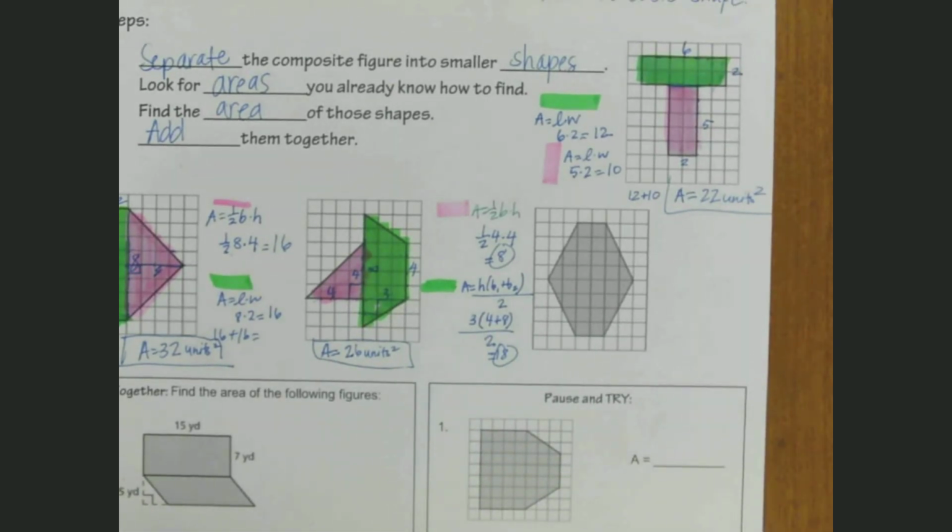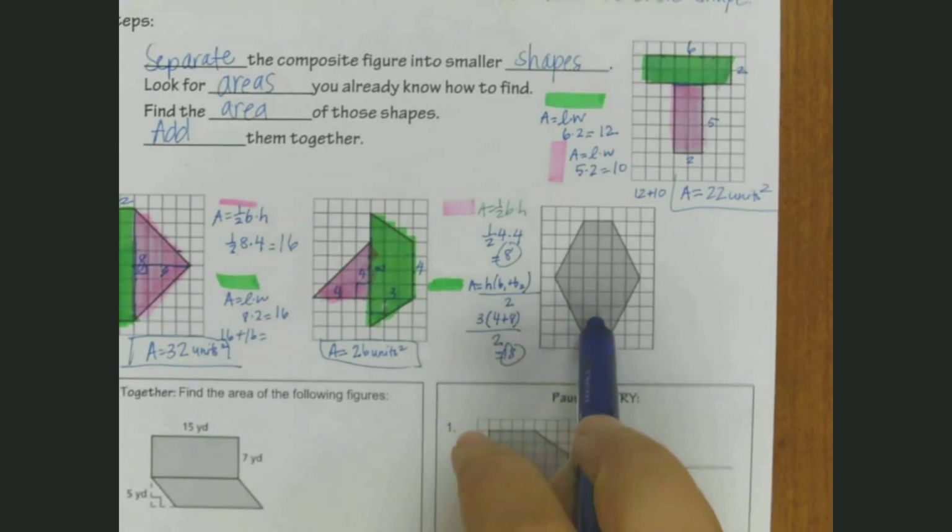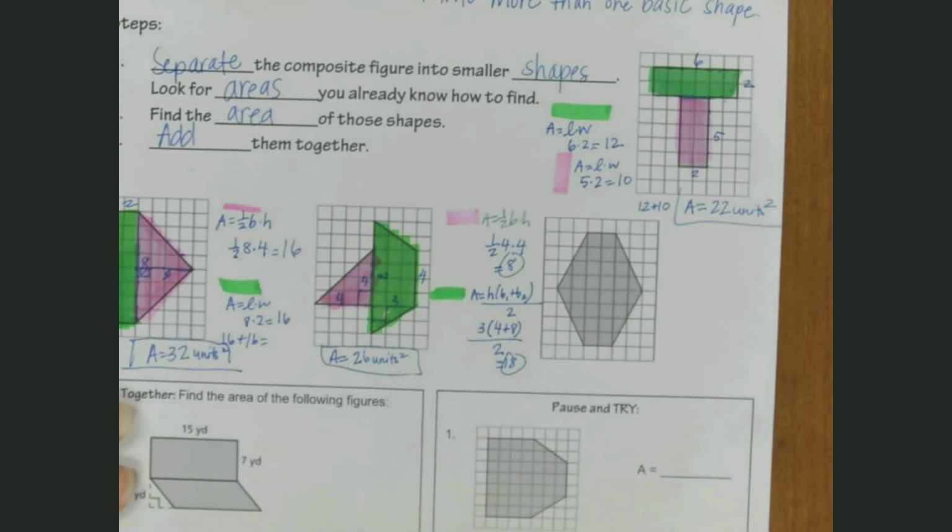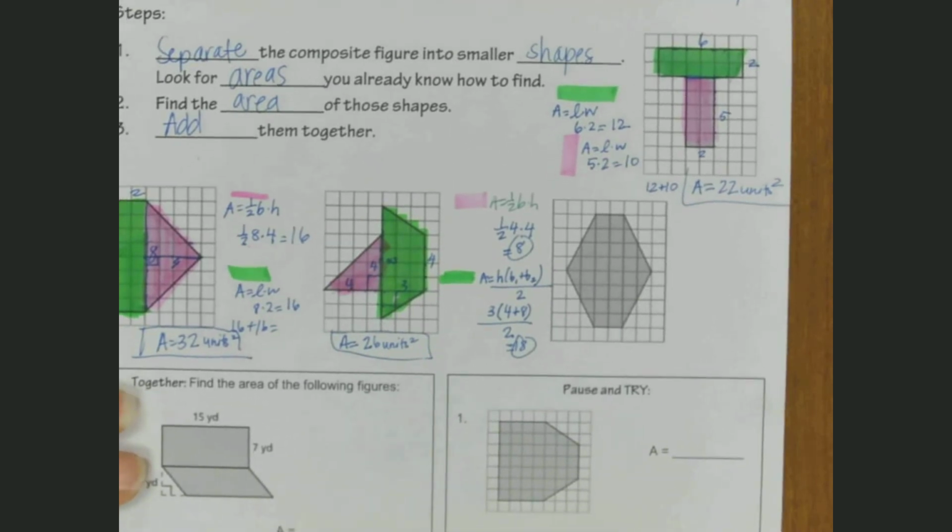Okay, this last one we're not actually going to solve. I'm not going to have you find the areas of this composite figure. I just want you to see how many different ways you could solve this. What different smaller shapes could you split this up into? And I'm going to have you share with me in class, okay? So see how many different ways you can split that up. And if you want to find the area for fun, go for it.